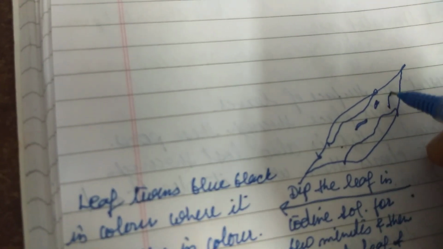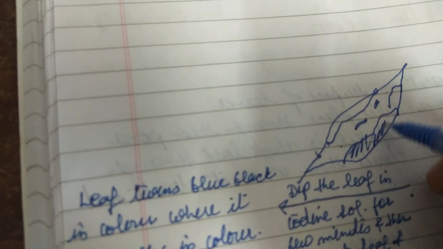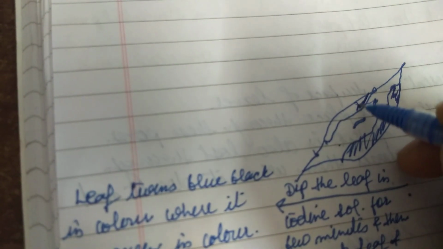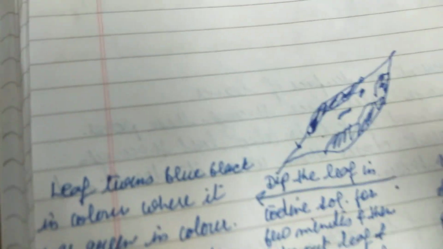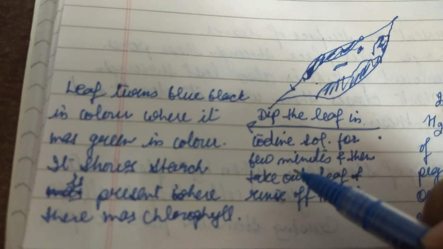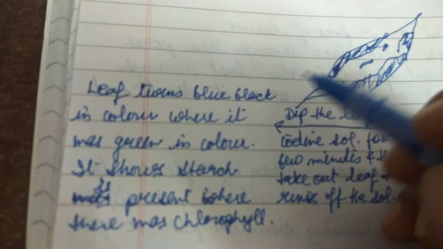Clear? Something like this was our leaf. It was green here. Now we have removed the pigment from it by boiling it in water and then boiling it in alcohol. Clear?